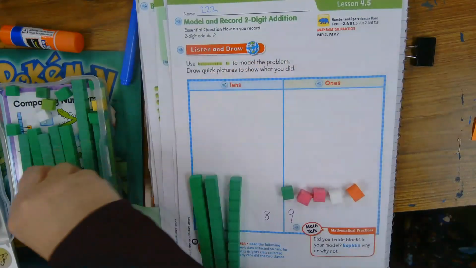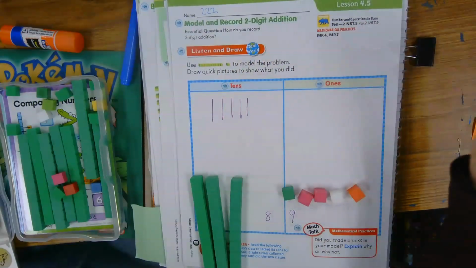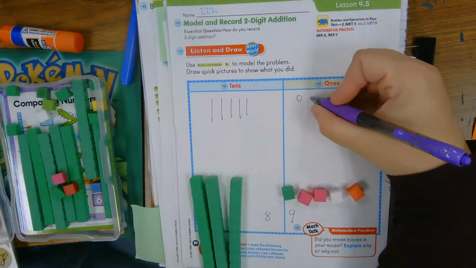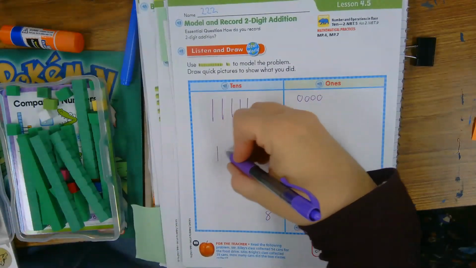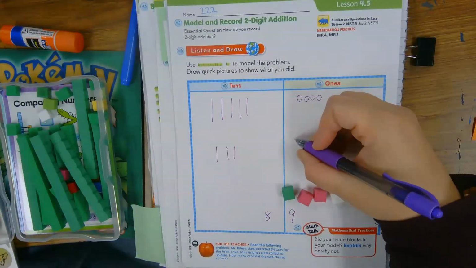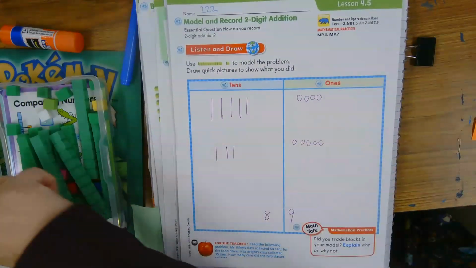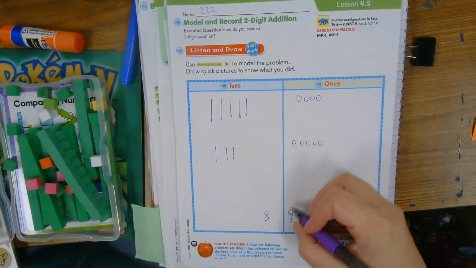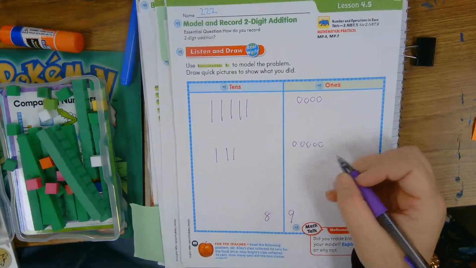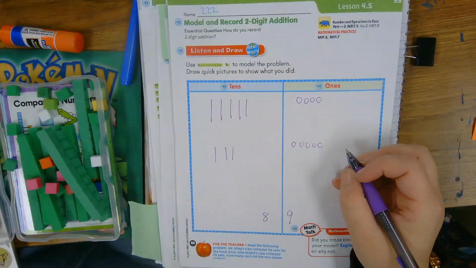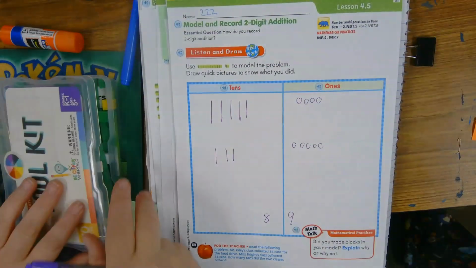So we'll redraw our 5 10s, 1, 2, 3, 4, 5, and our 4 1s, 1, 2, 3, 4. Then we'll redraw our 3 10s, 1, 2, 3. And our 5 1s, 1, 2, 3, 4, 5. So here we had 9 1s, and here we had 8 10s. So total, it was 89, right? Because that's 8 10s and 9 1s. Good. Put your toolkit away.